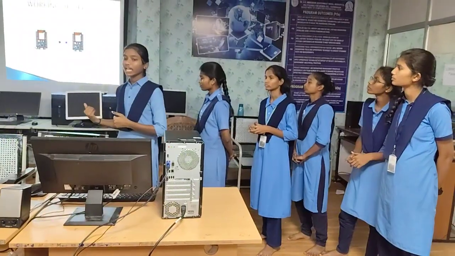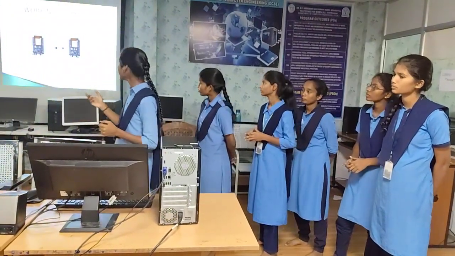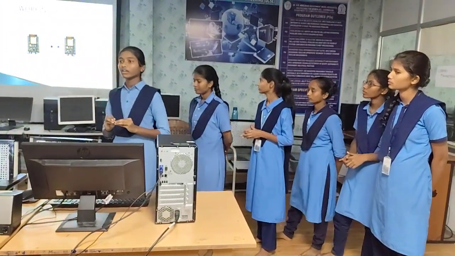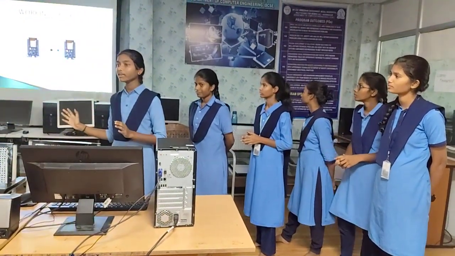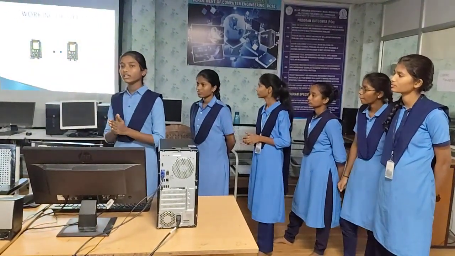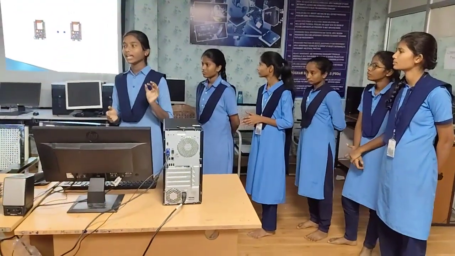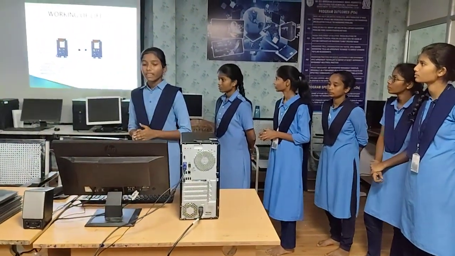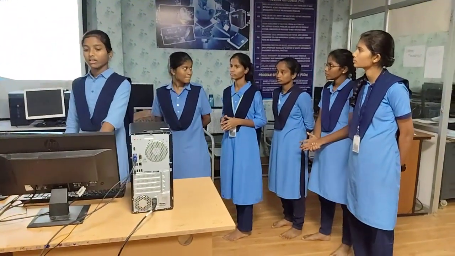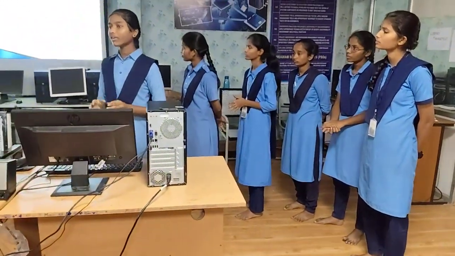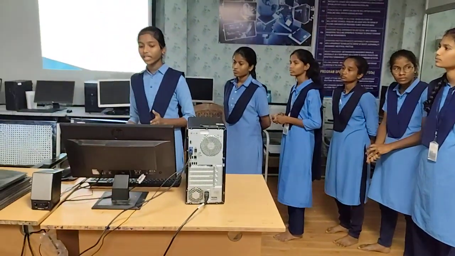So the working of this Li-Fi is, here we have a receiver and transmitter. We identify a transmitter because it consists of an LED, and we identify the receiver because it has a photo detector. Here we are passing information from one computer to another computer without using a network.